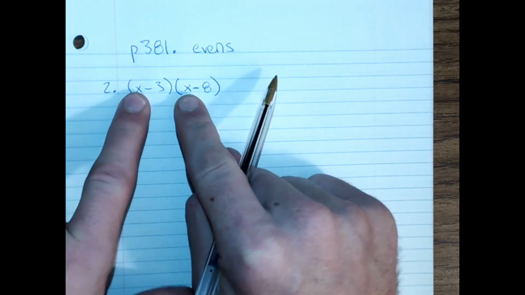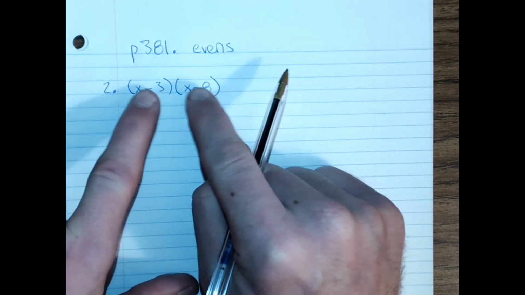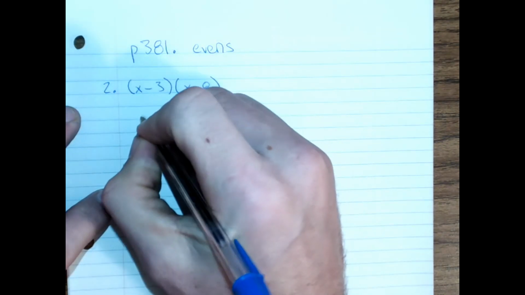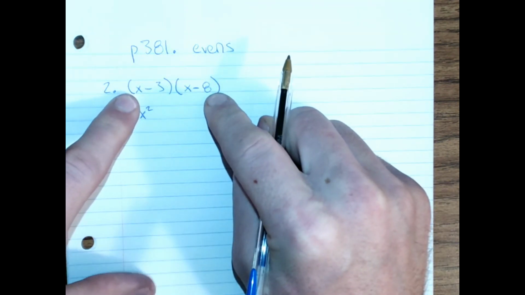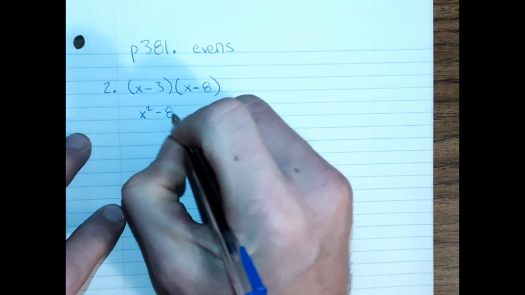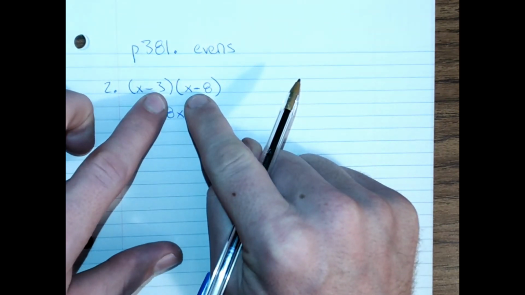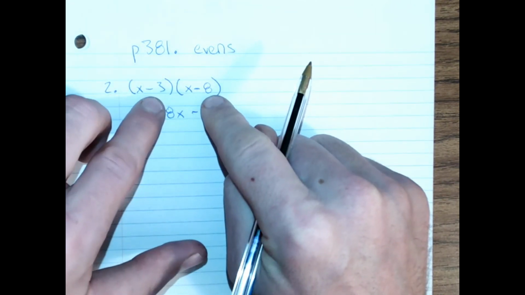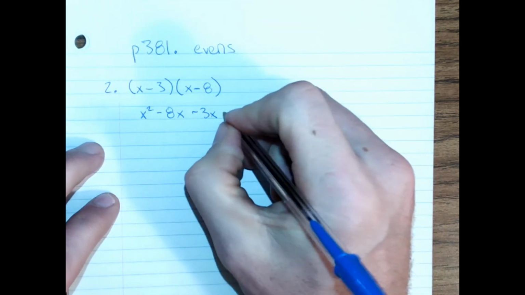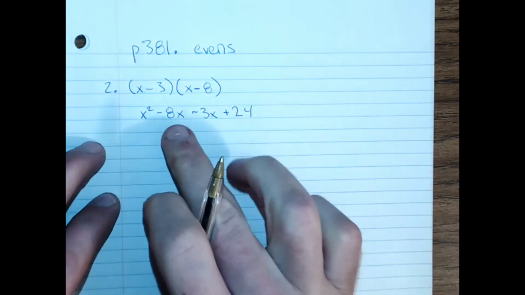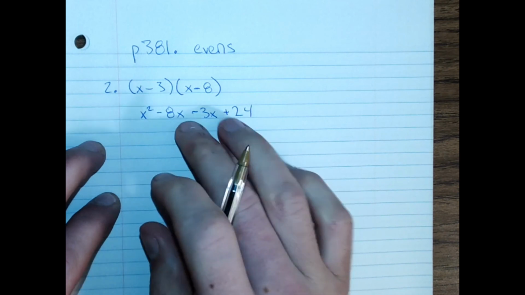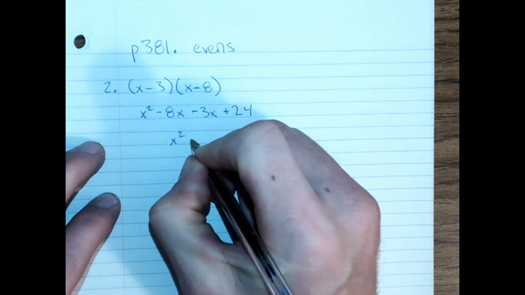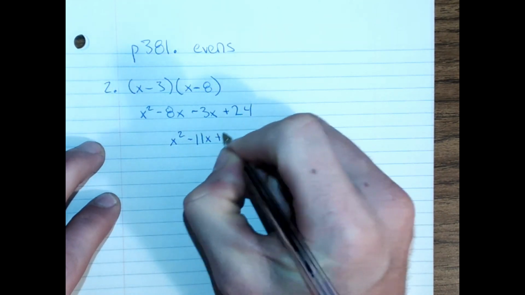The pattern is FOIL. First, outer, inner, last. So first, x times x for x squared. Outer, x times negative 8 for negative 8x. Inner, x times negative 3 for negative 3x. And last, negative 3 times negative 8 for positive 24. And then oftentimes the middle two terms will combine, and that looks like it's going to be negative 11x. So the final answer is x squared minus 11x plus 24.